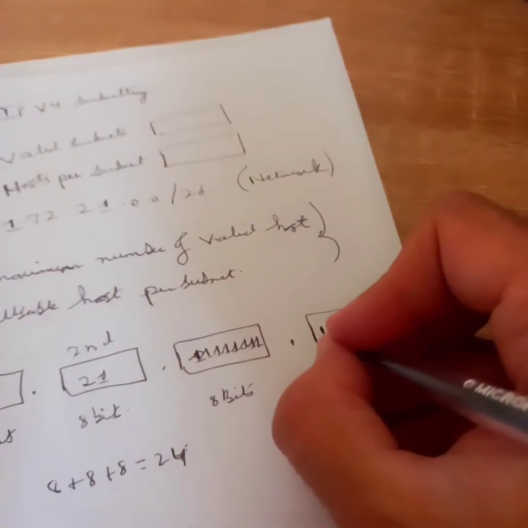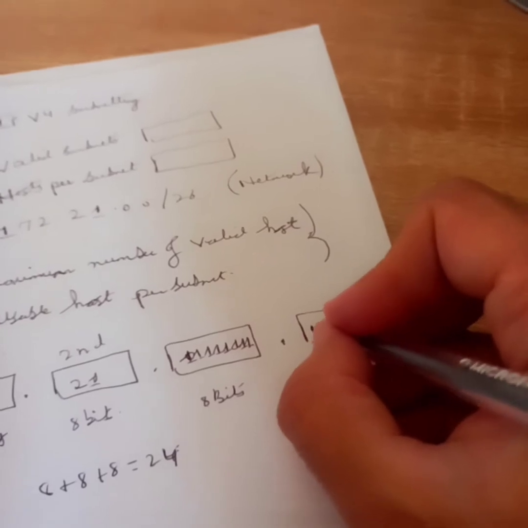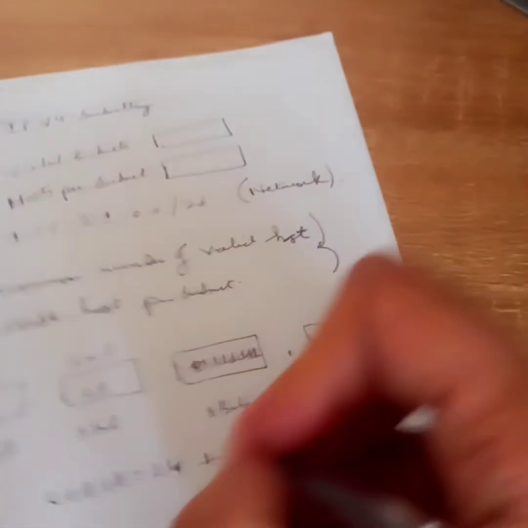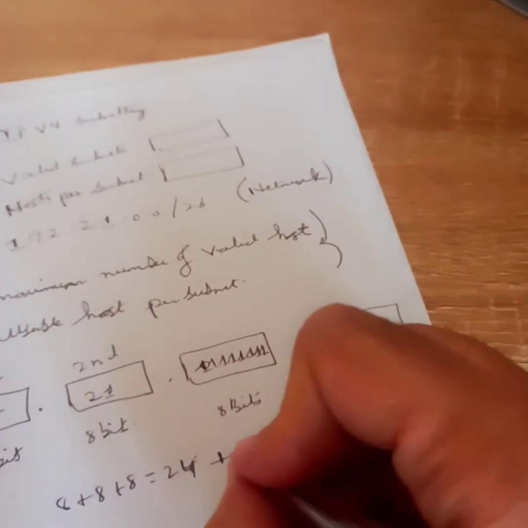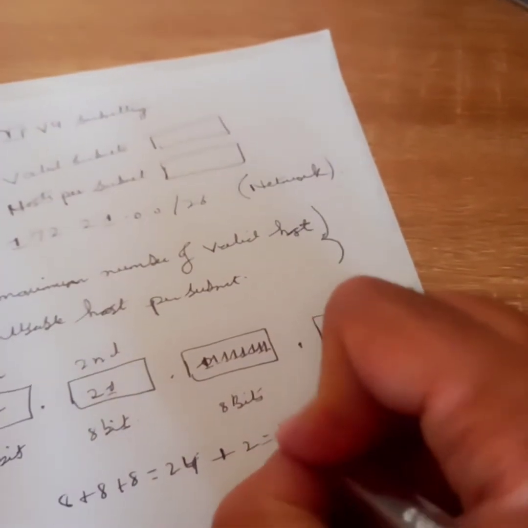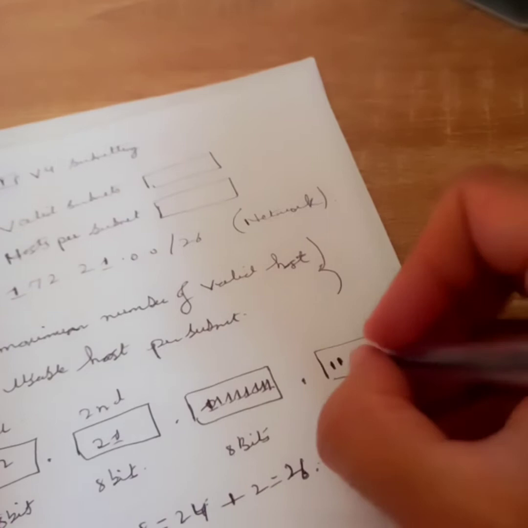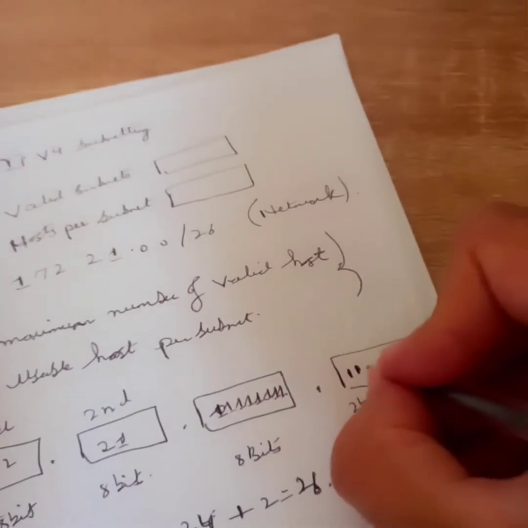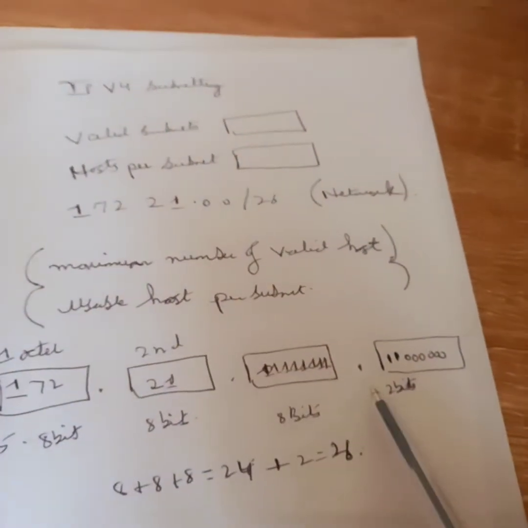If we add 2 bits here as 1, then 24 plus 2 bits is going to be 26. Right, so that's 26 here. Now we have 6 bits left down there: 1, 2, 3, 4, 5, 6. Hold on, I'll tell you what to do with them. Don't worry, don't panic.